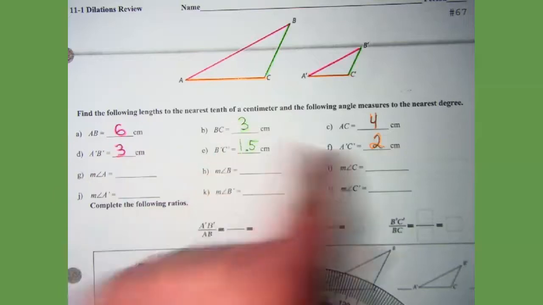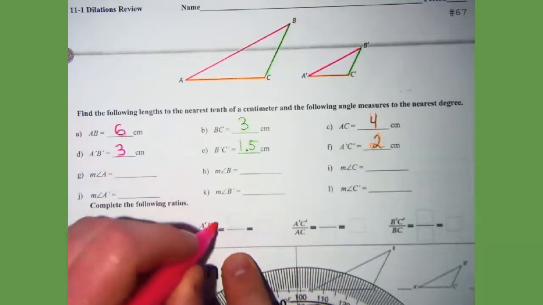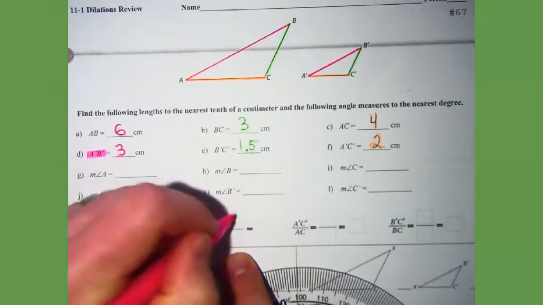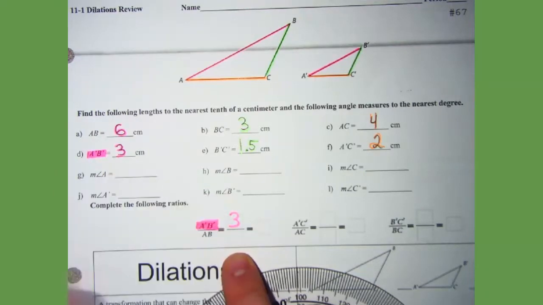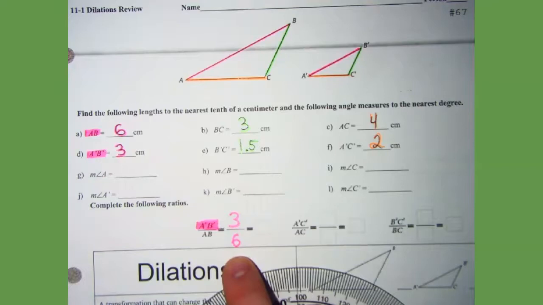You could probably already see what the pattern is, but this is how you're going to prove mathematically if something is similar or not. And that is that they should come out to be the same ratio. So AB prime on top, which is 3, and then AB, the original, the pre-image, on the bottom, and that reduces to 1/2.